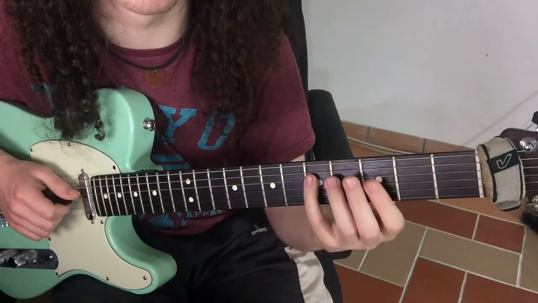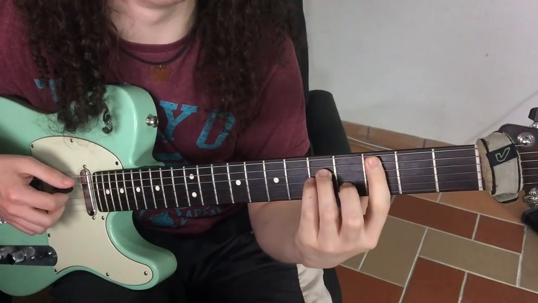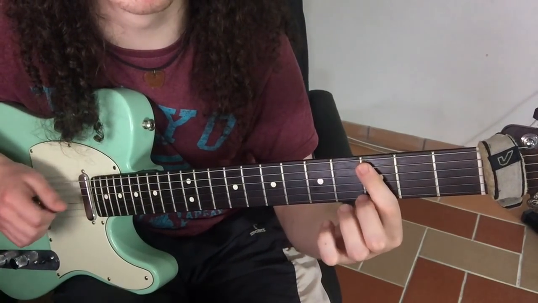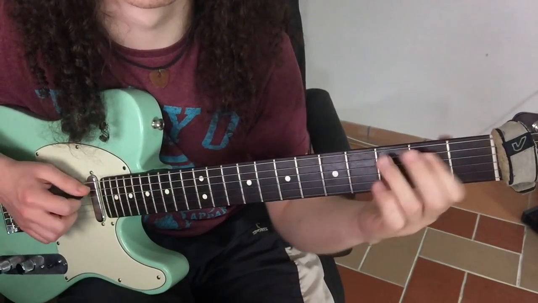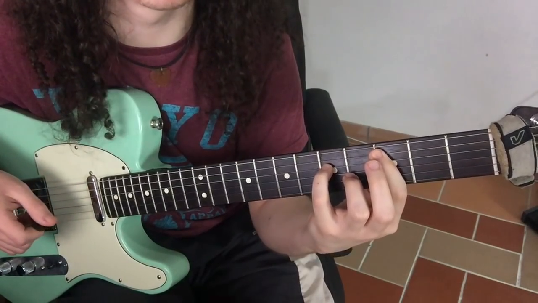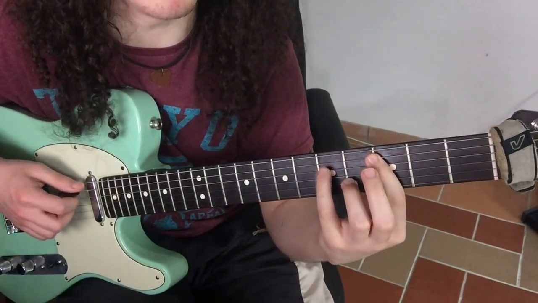To grab a diminished chord, it's the exact same thing. Here's your C minor chord. You keep the root, you keep the third, but you take the fifth and you diminish it. So you get less of it, you flatten it.